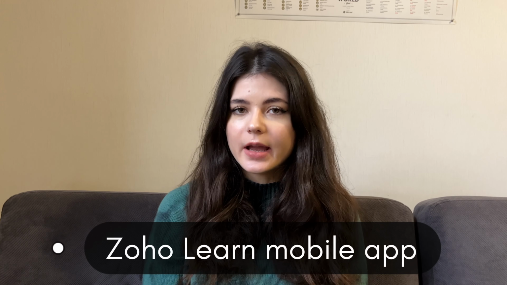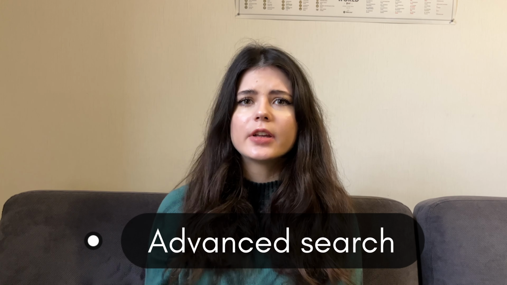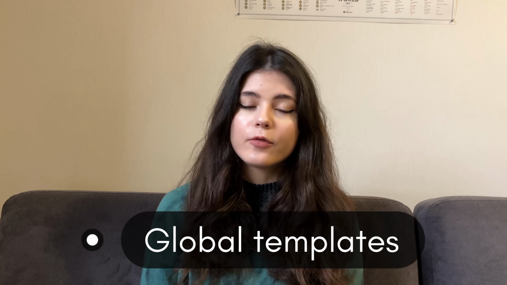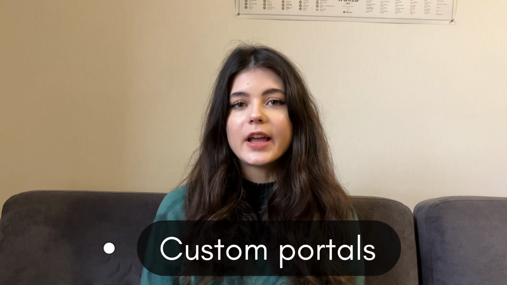First of all, in 2022, Zoho has made a mobile app for Zoho Learn, which is very handy. And also there have been a lot of enhancements made in search engine, so now you can easily find the material that you're looking for. Also in 2022, Zoho Learn has made global templates for articles, so now you can write articles much faster. And the last update that Zoho is still working on are custom portals. So Zoho Learn will have more updates in 2023, and we're really excited for that. Now let's move on to enhancements that were made in Zoho Workerly.